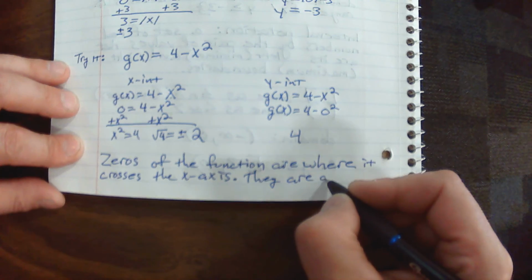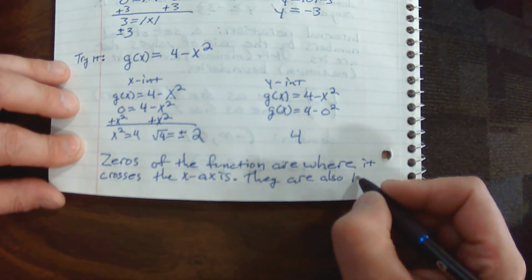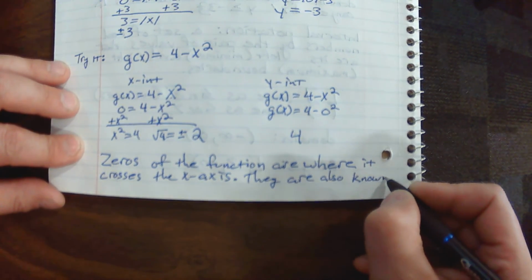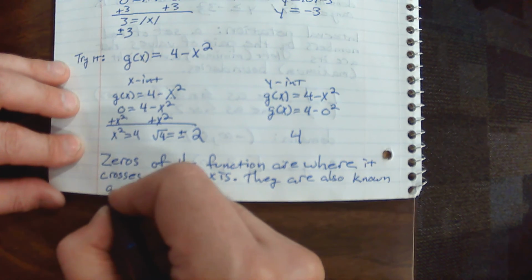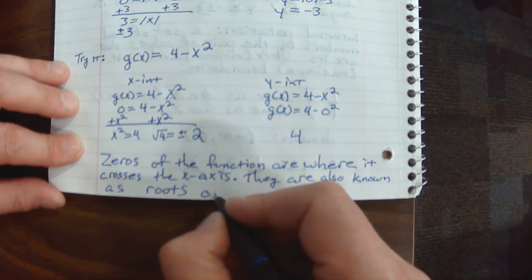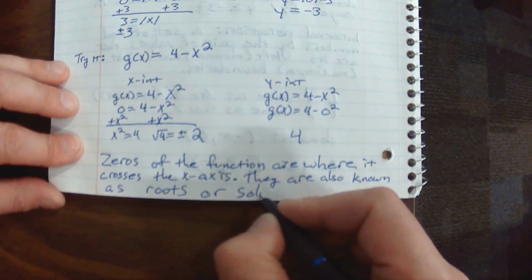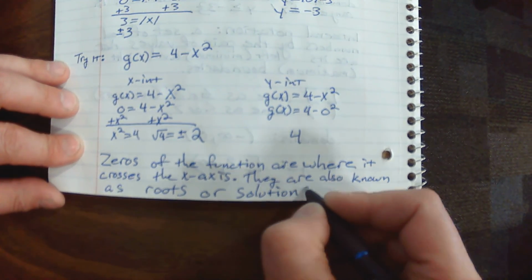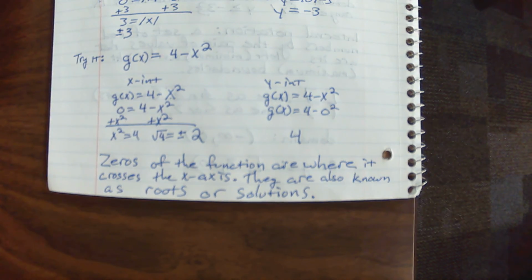They are also known as roots or solutions. So zeros, roots, and solutions are all the same exact thing.